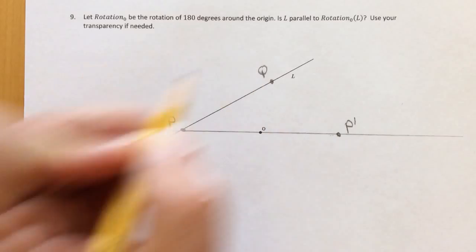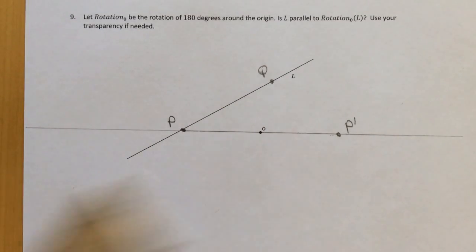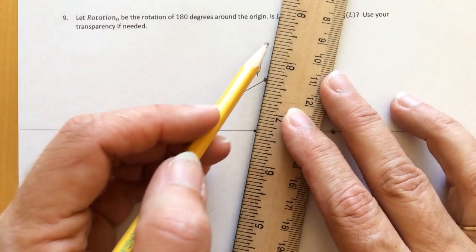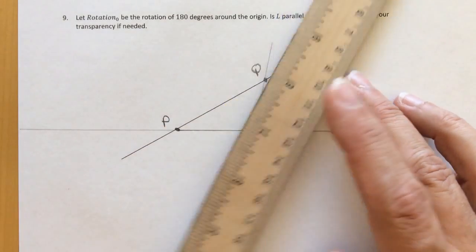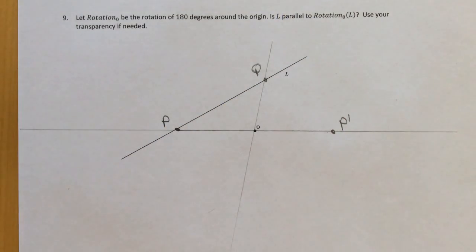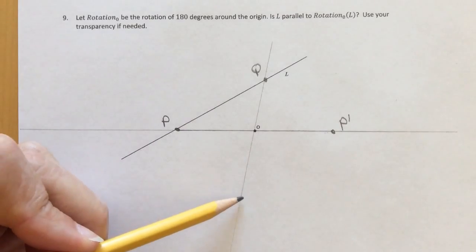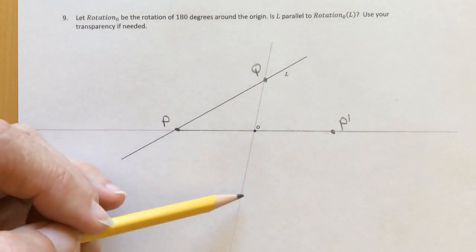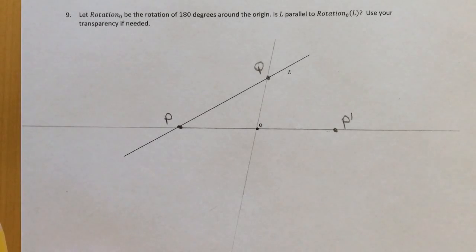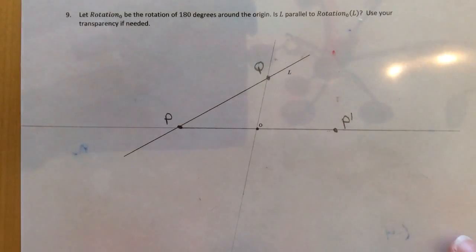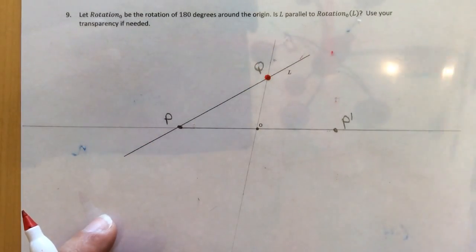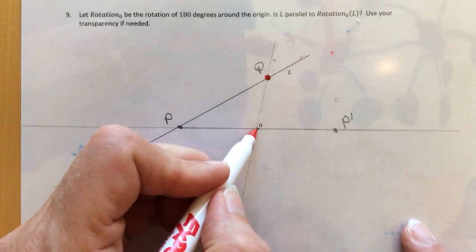Let's call this point Q. I'm going to draw a line from Q through the origin. Draw it lightly like that. So I know that Q prime is going to have to be on this line, because Q and the origin and Q prime have to line up in a rotation of 180 degrees. So I'm going to rotate one more point here. We're going to do this to find Q prime.